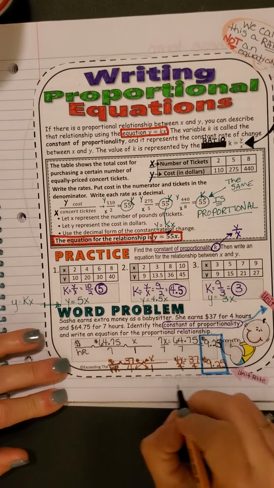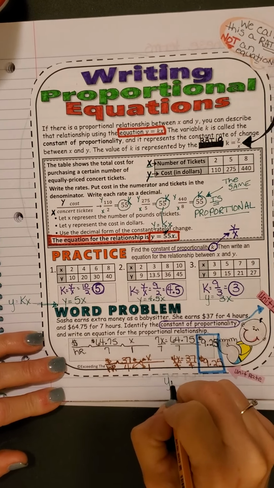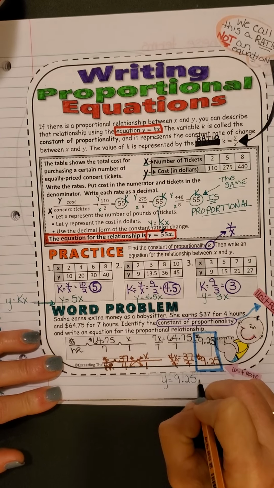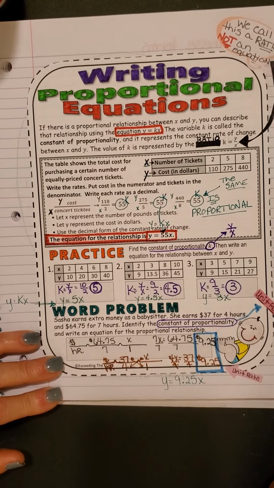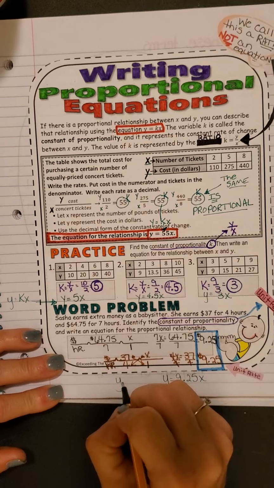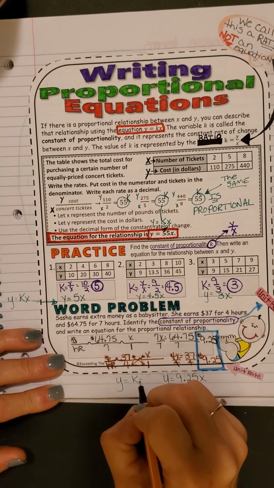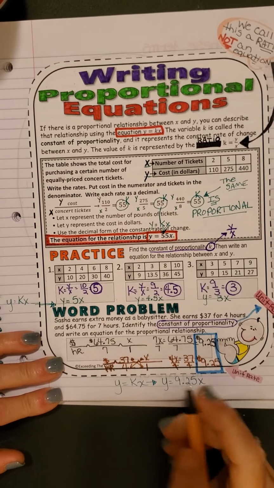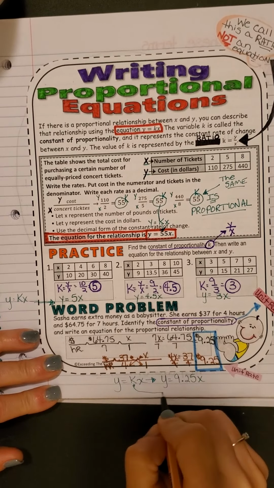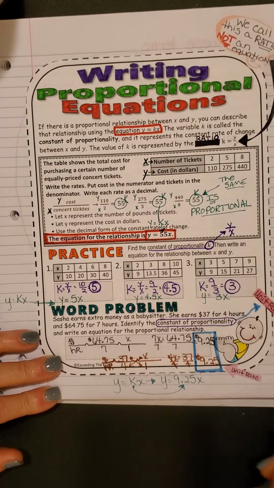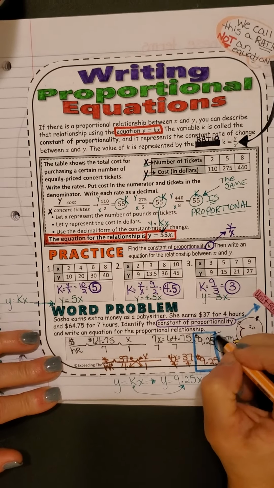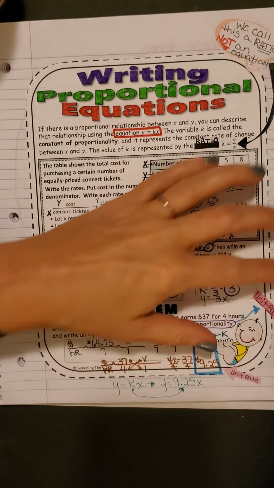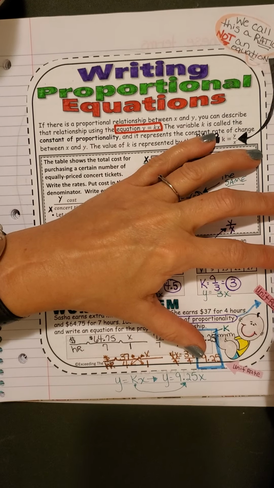And we're going to use that to write the equation. Y equals 9.25x. So this is y equals kx. And y equals kx. We just then take this and we put in the 9.25. 9.25 is k. That is k. The unit rate is k.